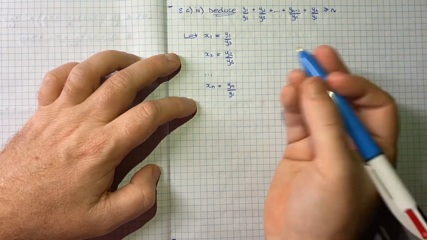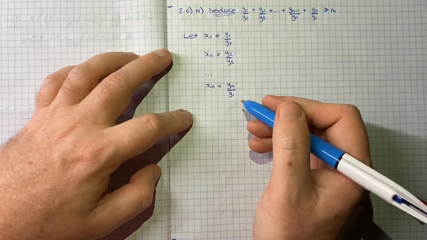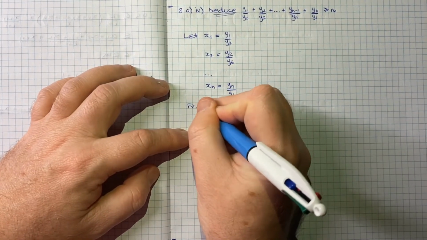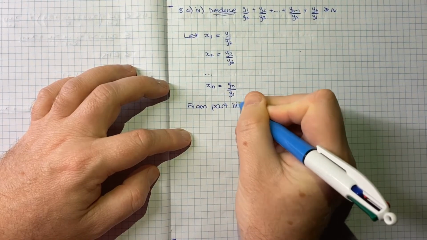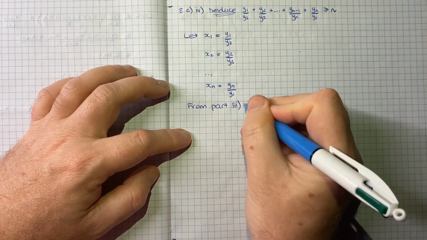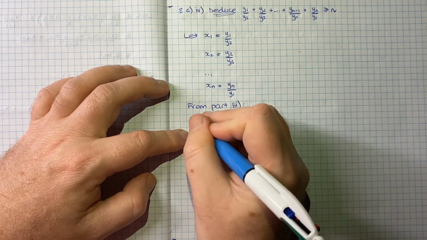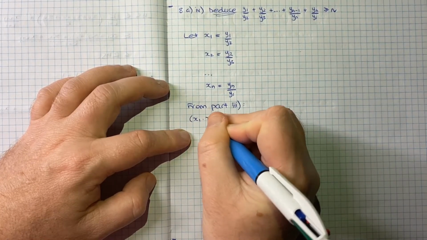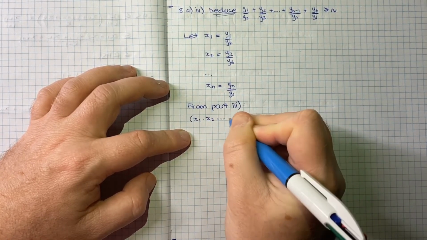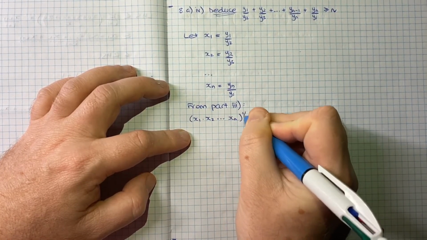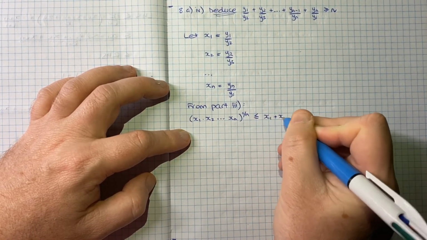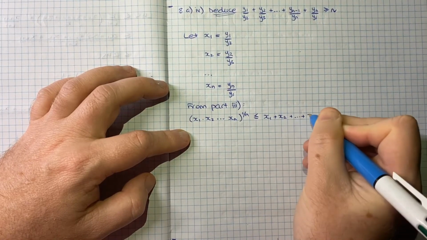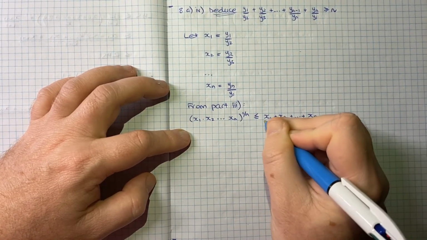Using this layout, we can say from part 3, or even if you didn't work it out, from what you know because it's written in the question, x1 times x2 and so on up to xn, all to the power of 1 on n, is less than or equal to x1 plus x2 and so on up to xn, all on n.